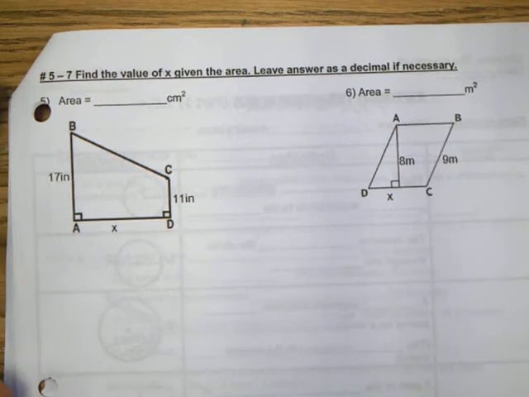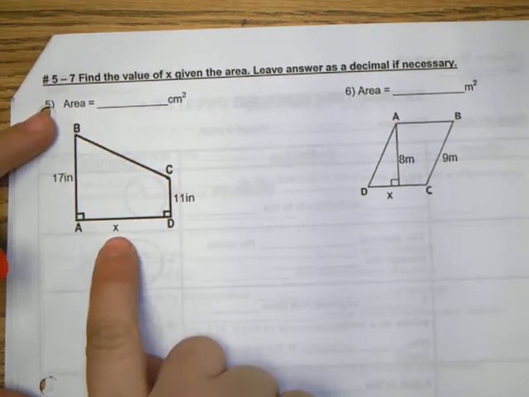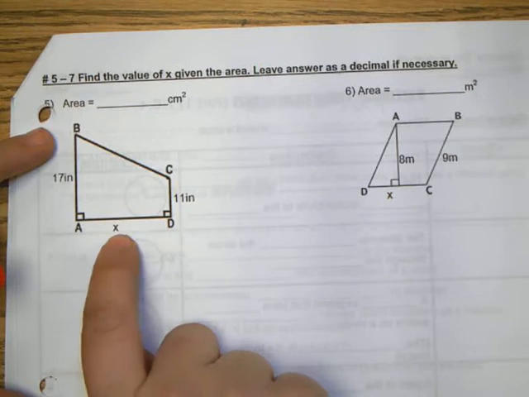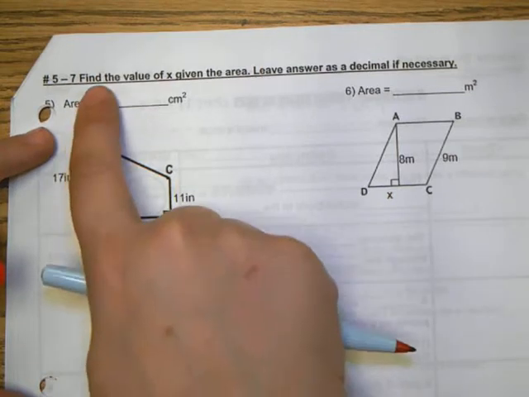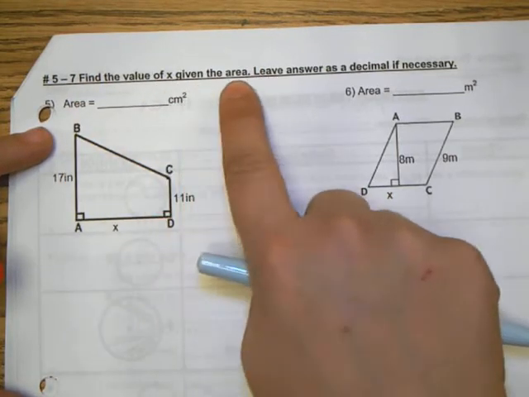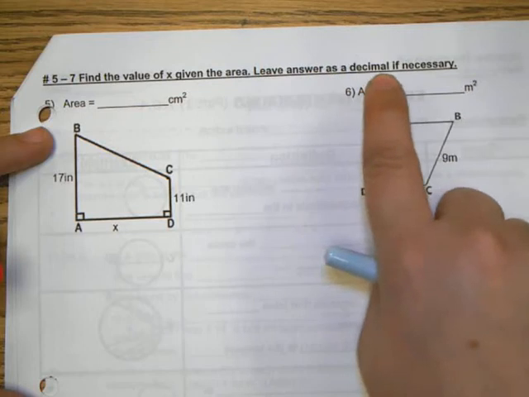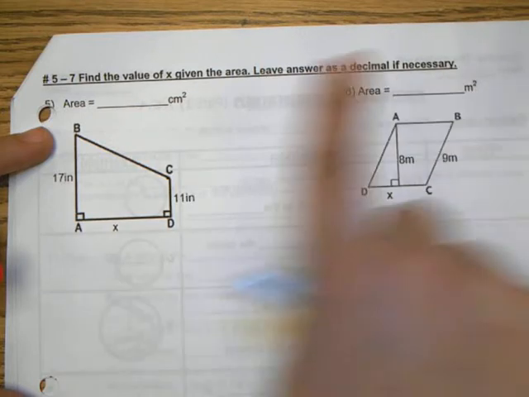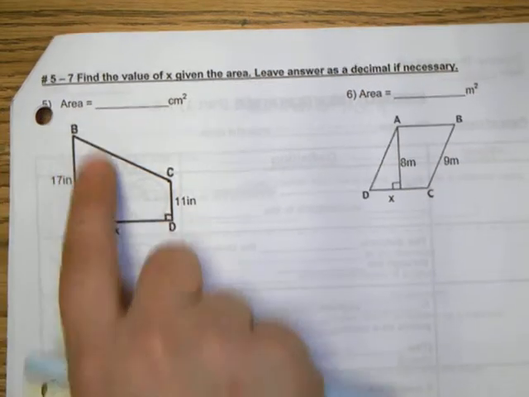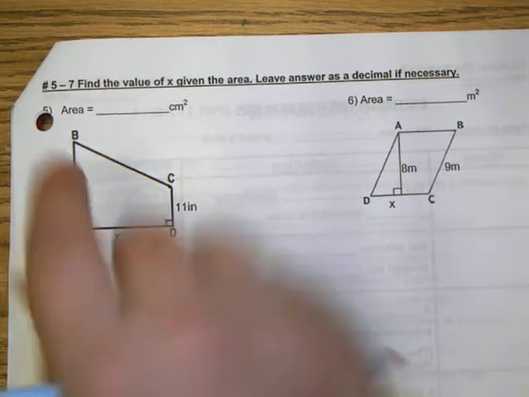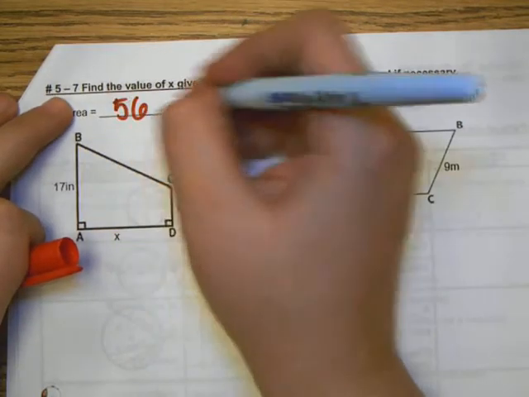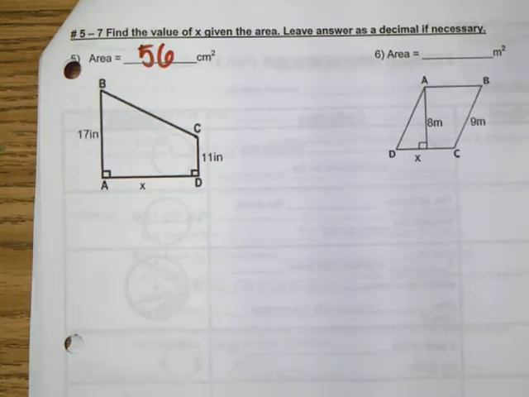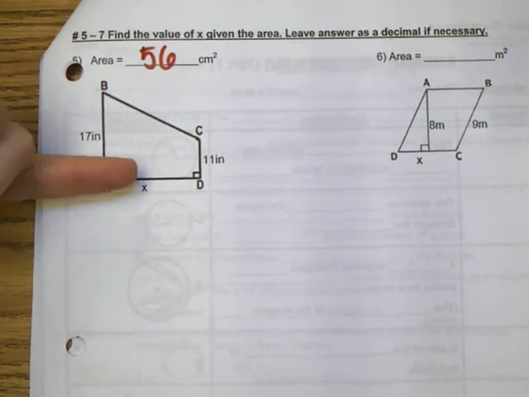Alrighty, so if this was just 7th grade math, we would be done with our lesson. However, we need to apply our algebra skills and still reinforce what we just learned. So go ahead and flip over your notes. And this time, one of the side lengths is going to be x, an unknown. So it says, find the value of x given the area. Leave answer as decimal if necessary.